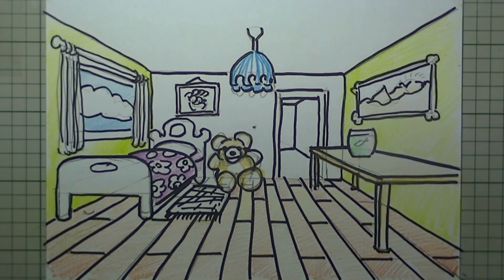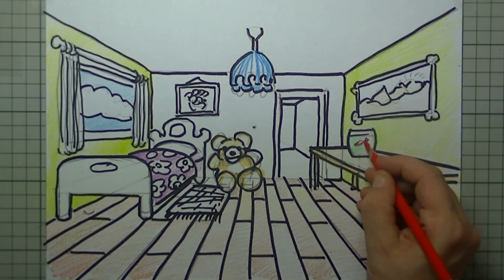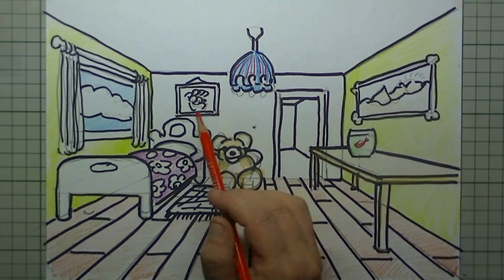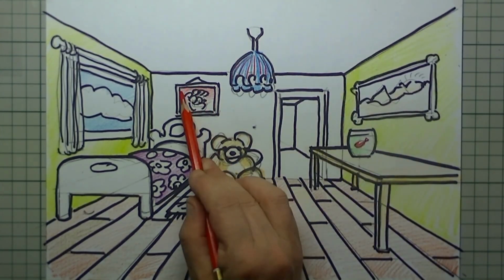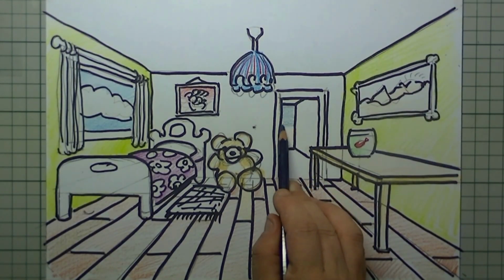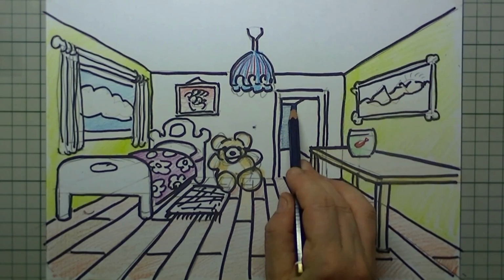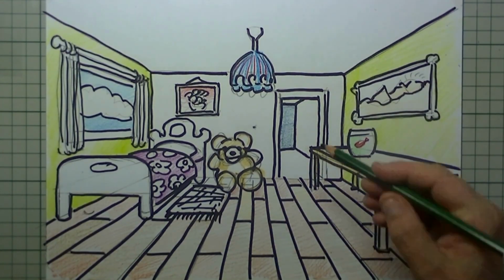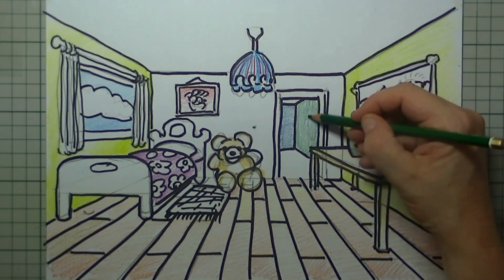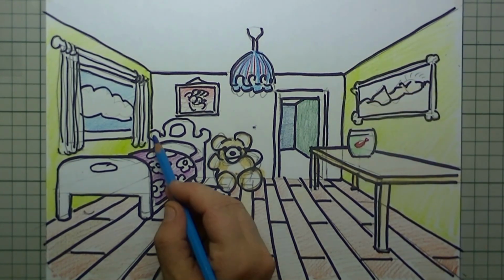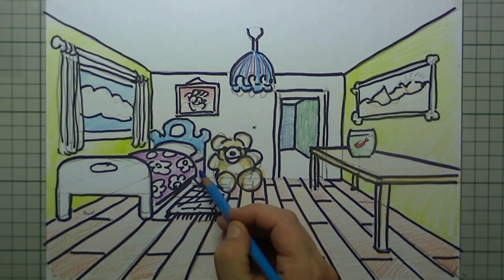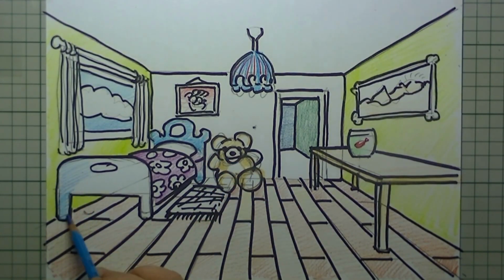Here is my little goldfish. I also color in a little bit of my paintings on the wall, and also here the corridor behind the bedroom. My bed is blue, so I color that in too.